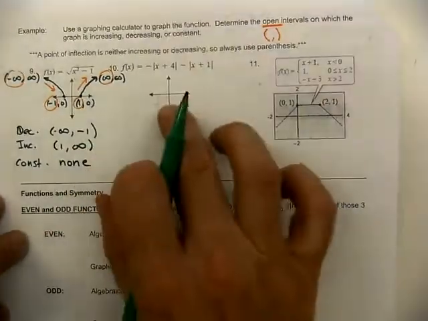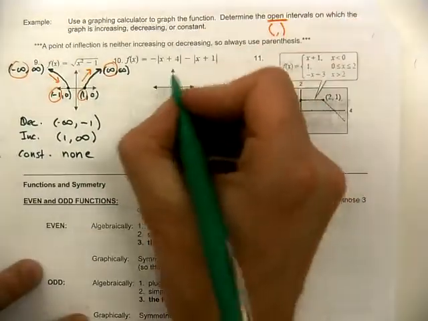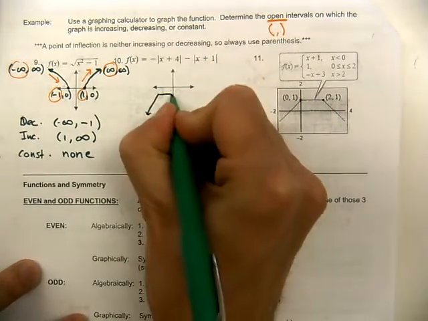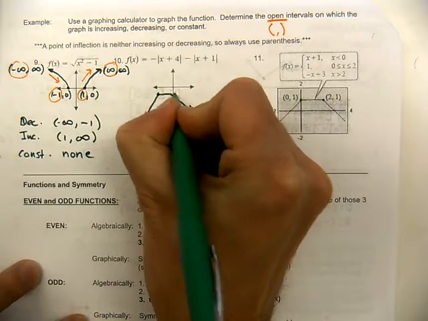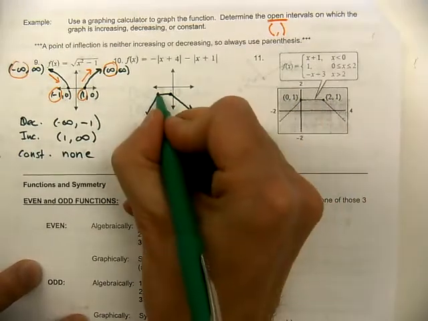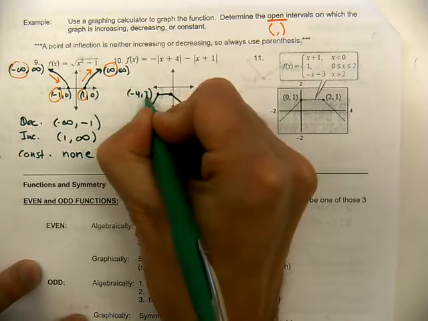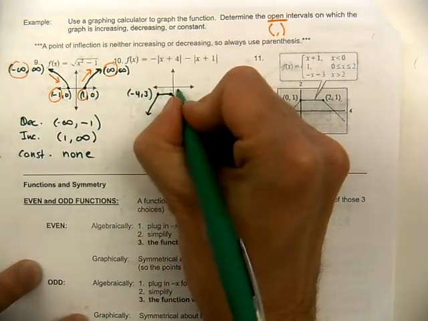Here in this next section, if I were to use my graphing calculator, it would give me a shape like this. So we want to know what these turning points right here are. This is located at -4, -3. I only know that because I looked at my graphing calculator to figure that out.